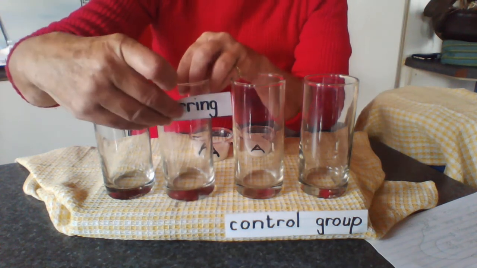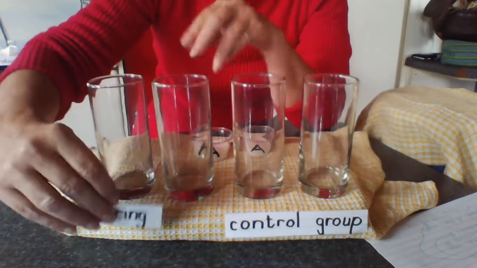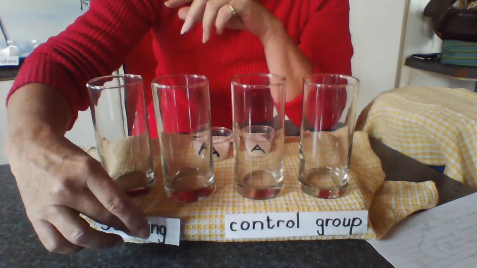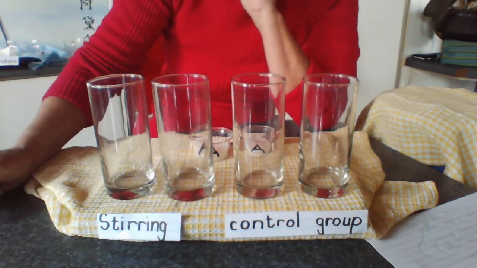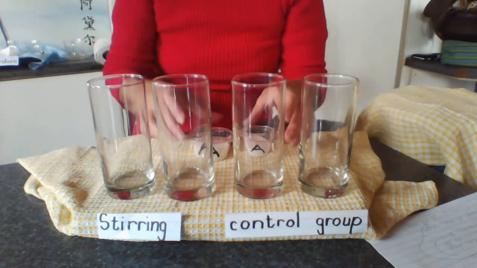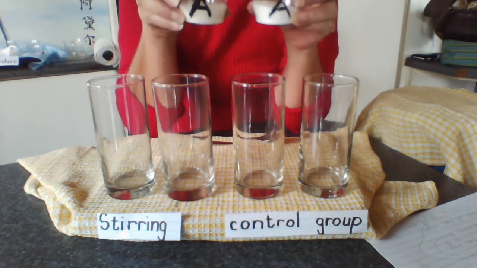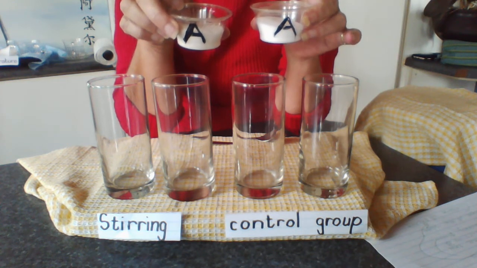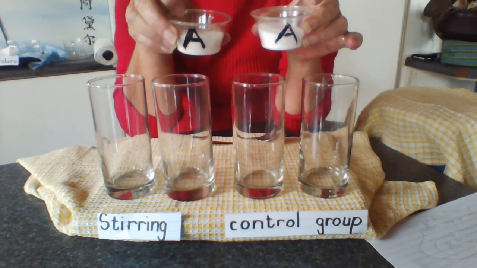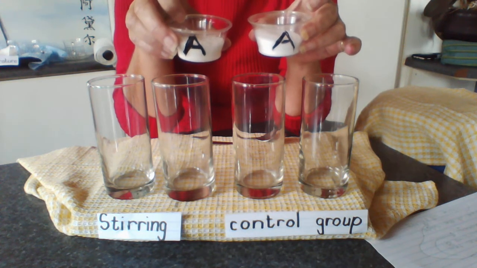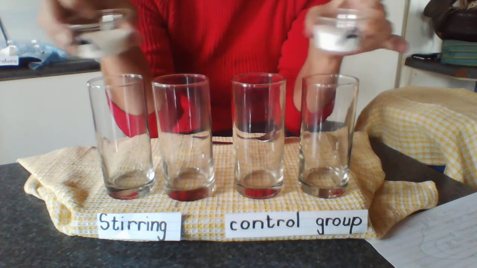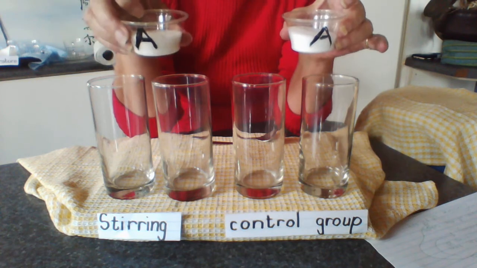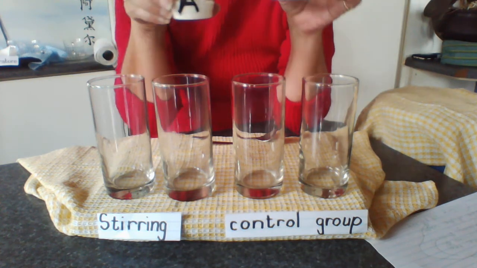So stirring is the method we're going to use. It's one of the factors that influence the rate of dissolving. I am just going to use ordinary table salt and sugar. Now remember, to make it a fair test, you have to use the same amount of water and the same amount of sugar in each of these. Have a look and see carefully what I'm doing.